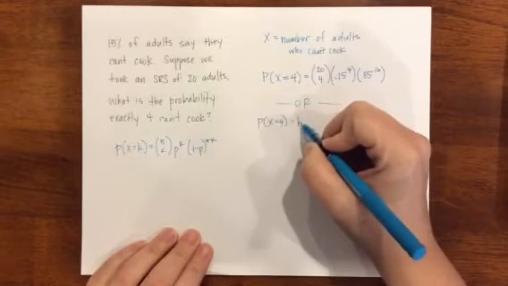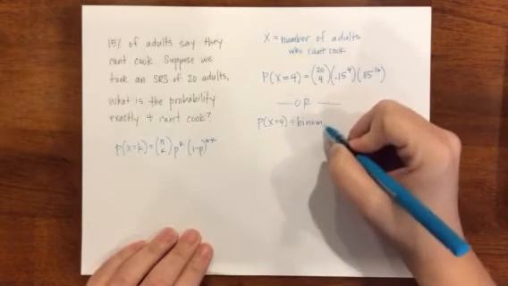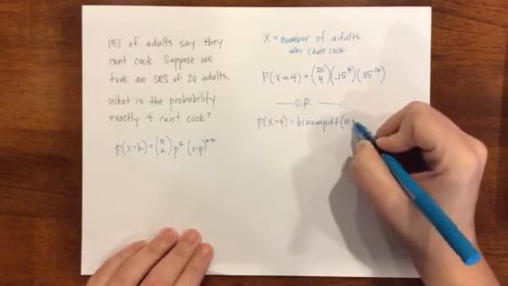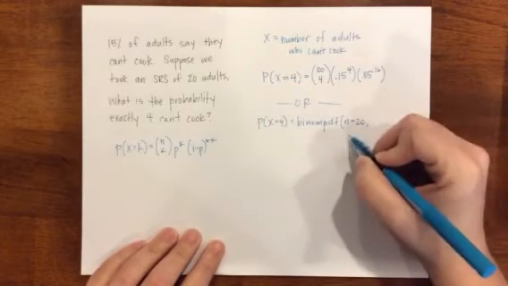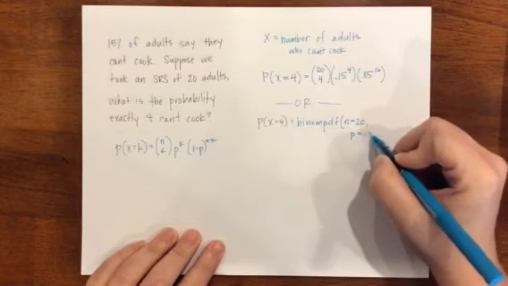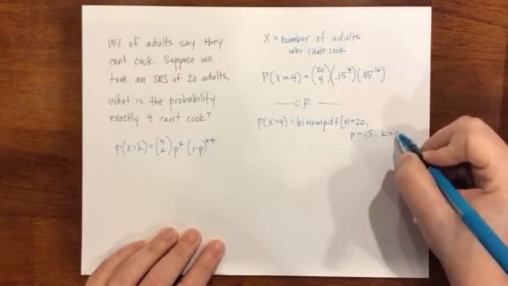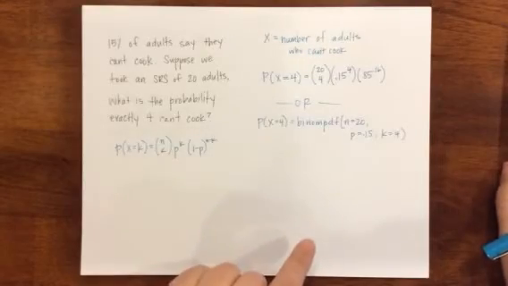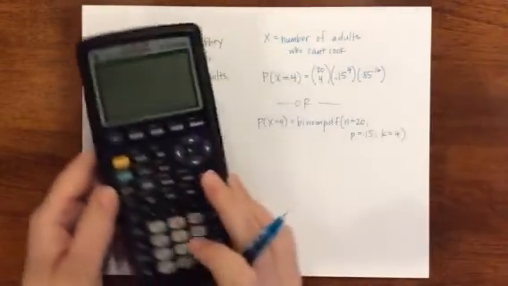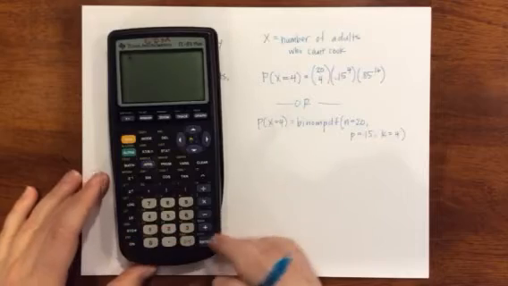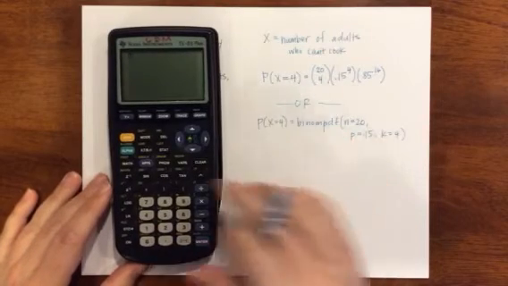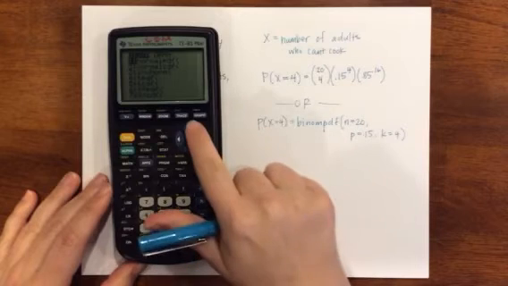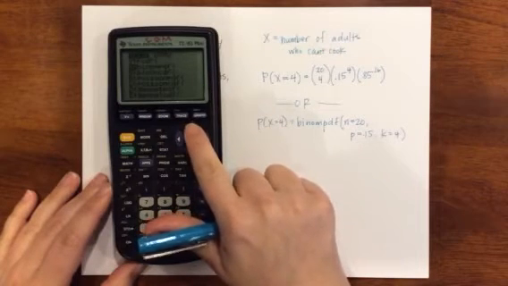Or if you like writing it the calculator way, you would write binomial PDF. Remember, P means point. n is 20, p is 0.15, and K is 4. We can use our calculator to make that go a little faster. I'm going to go to second vars, and binomials here at the bottom, PDF.